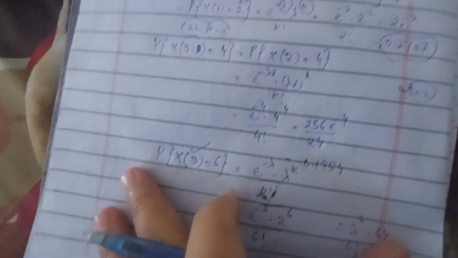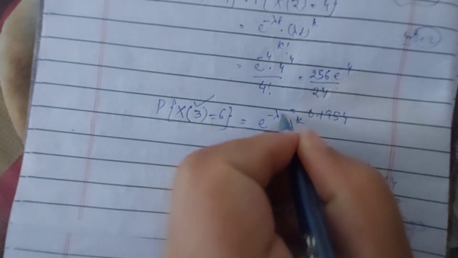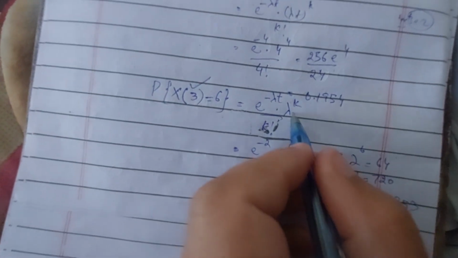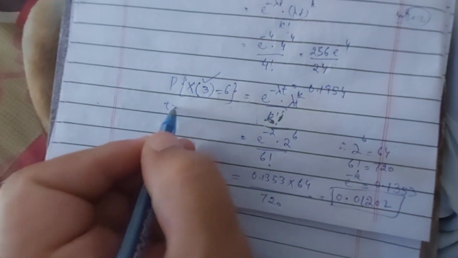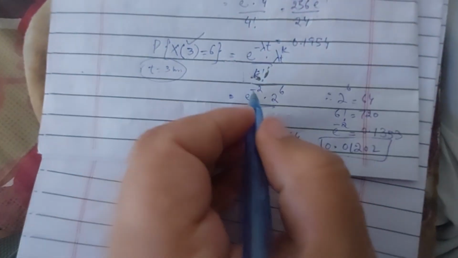Okay, one mistake that I made is that here for X3 we have 3 hours, so this is lambda t, and t is equal to 3 hours.